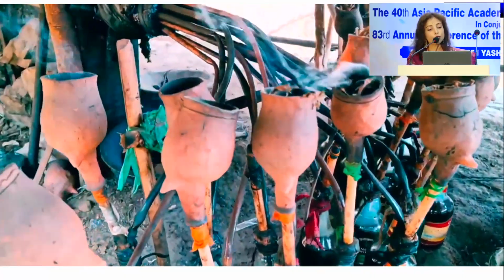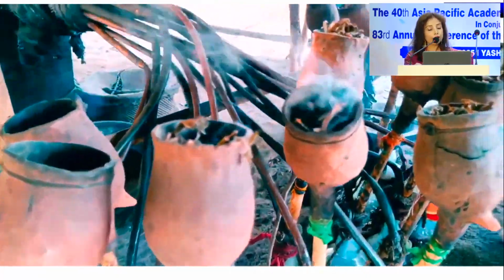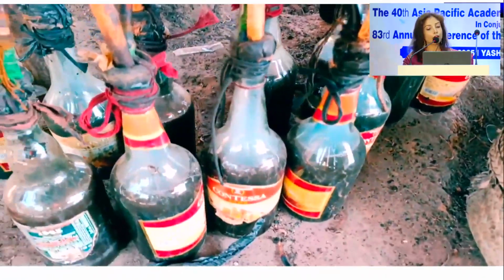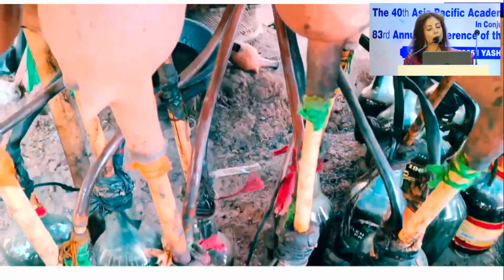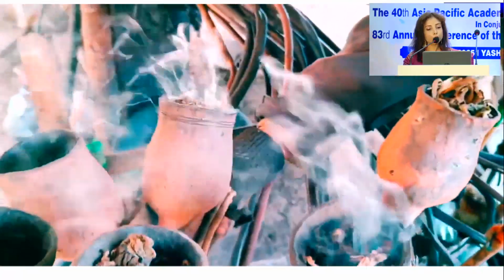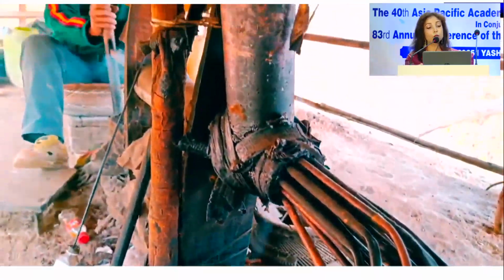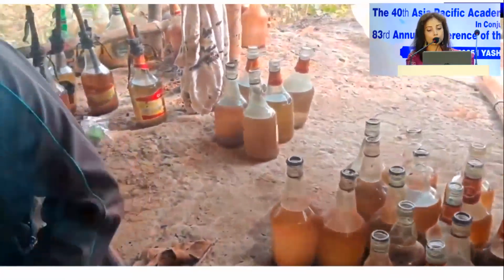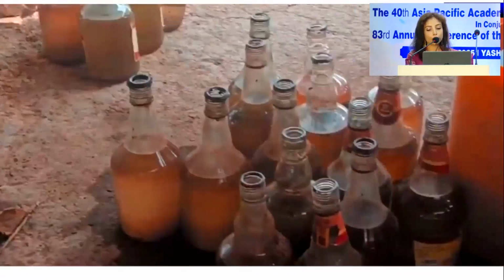Here the tobacco is dried up and then it is set to fire in these earthen pots. The pots are connected to glass bottles, and with the help of a hand pump, the smoke is infused or percolated into the fluid till the time the fluid is supersaturated. Then a cloth filtration is done, and then this is the final product, which is the brown colored liquid.